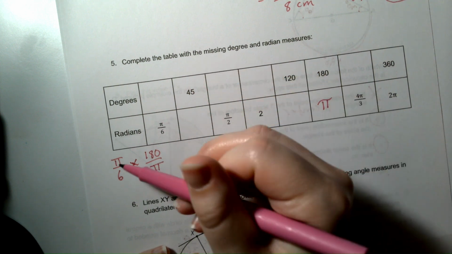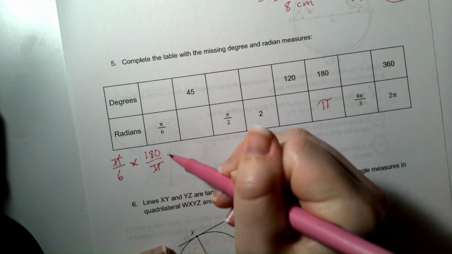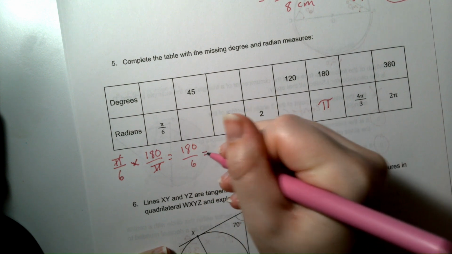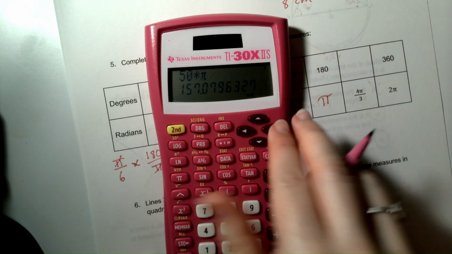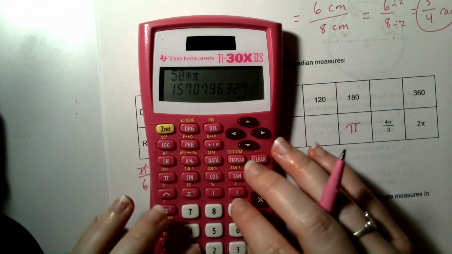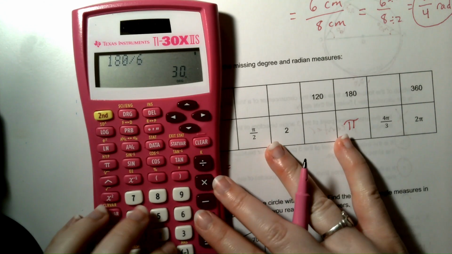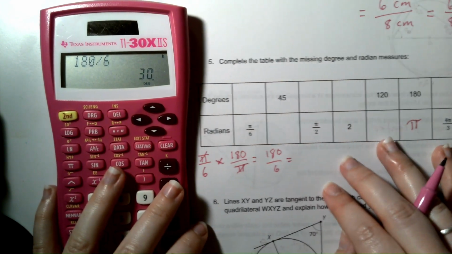If you do that, your pi's are going to cancel out, and you're essentially just doing 180 over 6. That gives me 30, so I'm at 30 degrees.